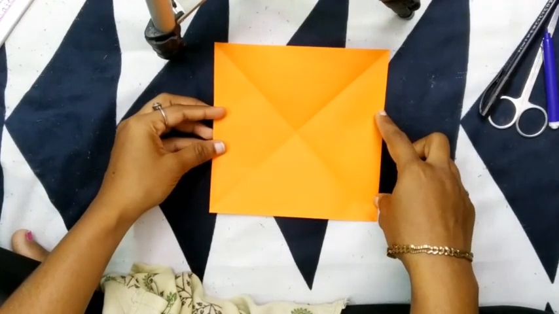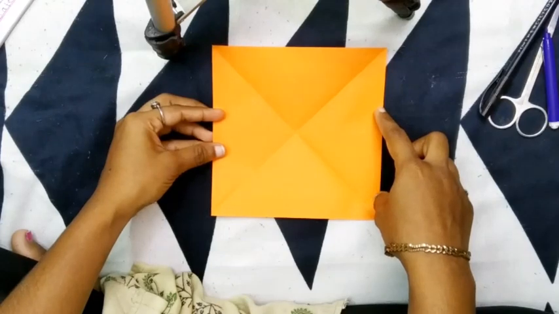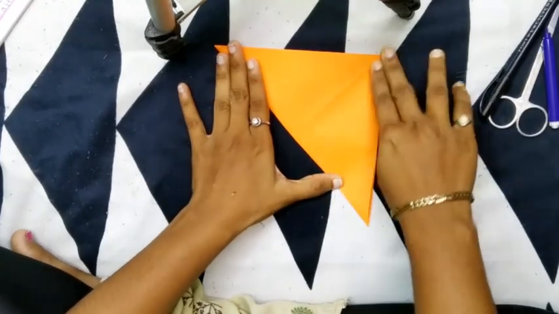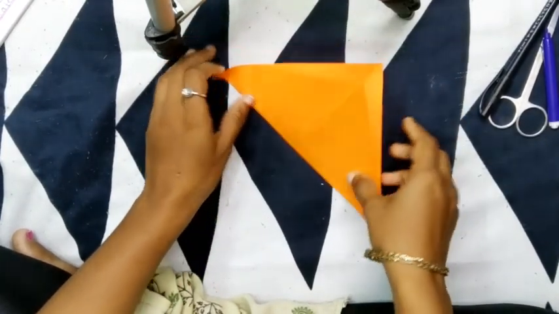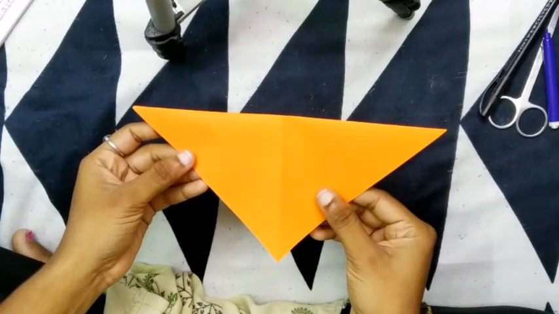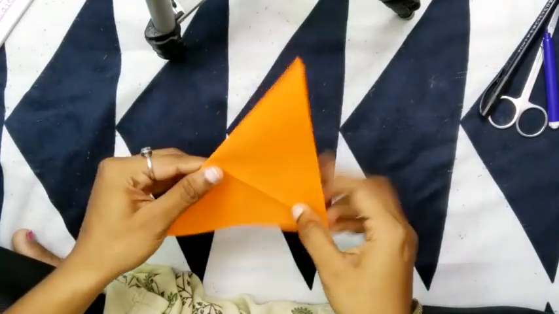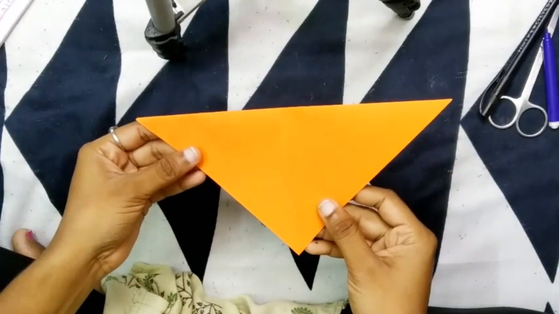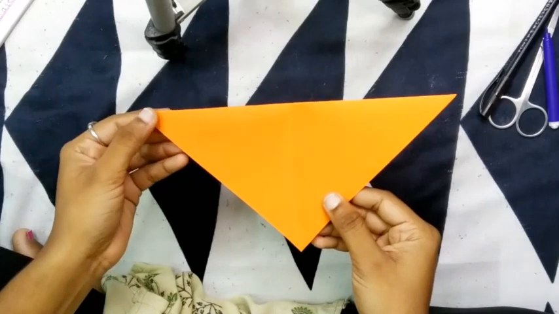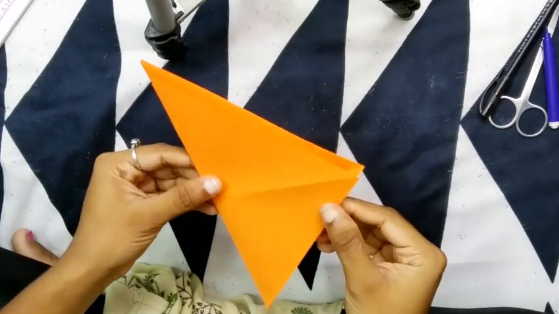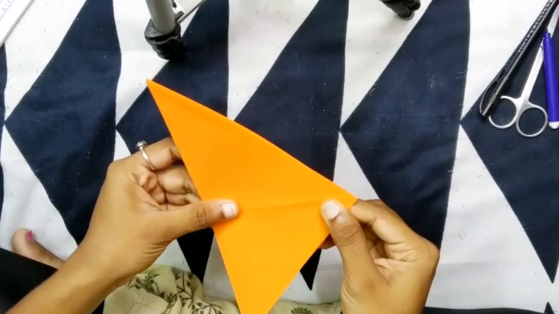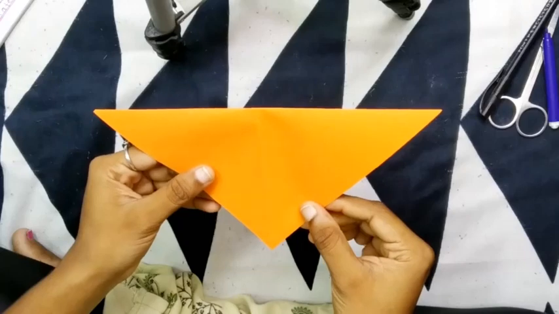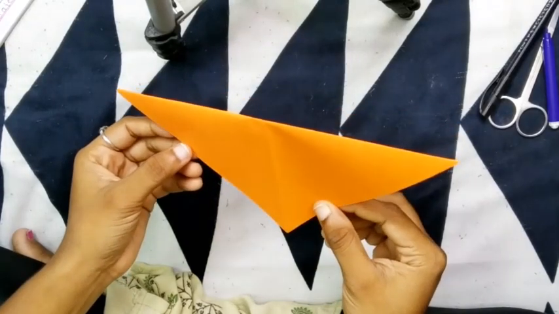Now we shall fold the paper like this. Find out if each corner falls exactly on the opposite corners. The opposite corners match, even the edges. We can say the opposite edges match, it means all the edges of the square are of equal length.